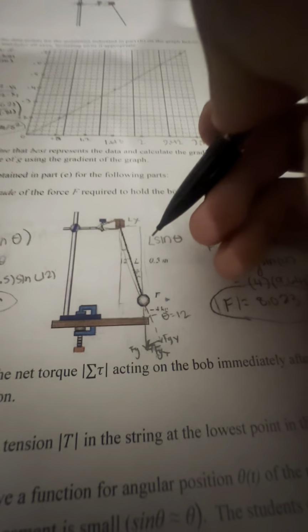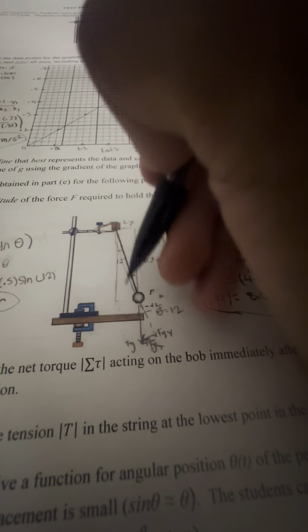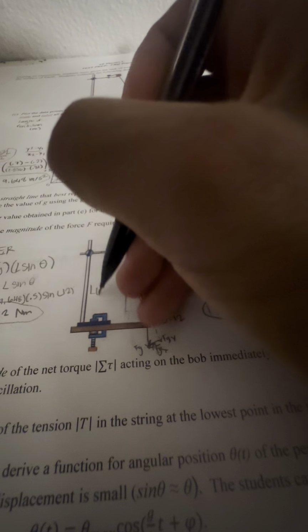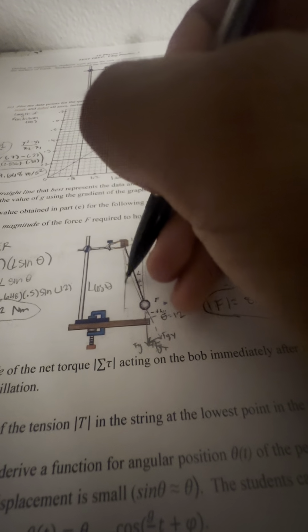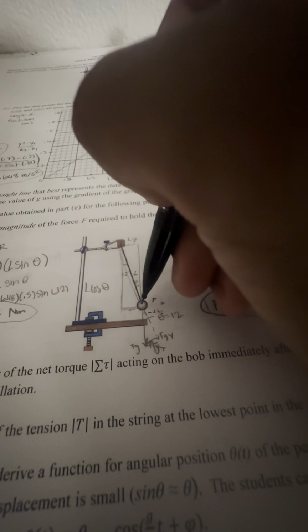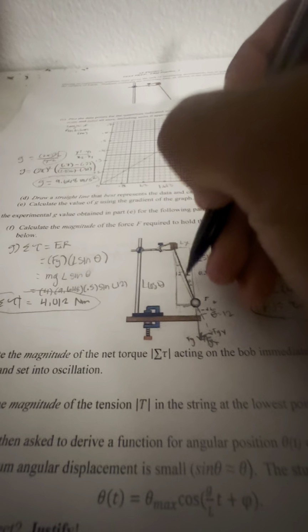So our change in height is going to be equal to L minus the height that it fell, which we could find by doing L cosine theta. So this is the height of the bob when it's at this point. So we can find the change in height by doing L minus L cosine theta.